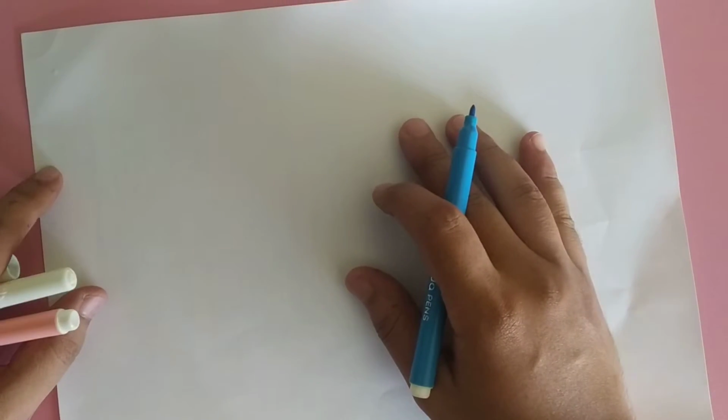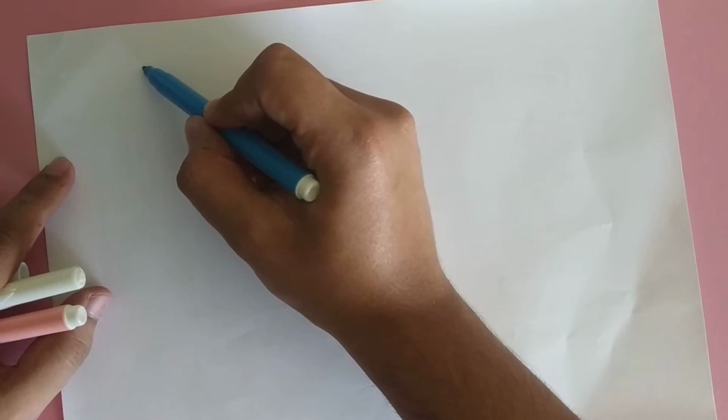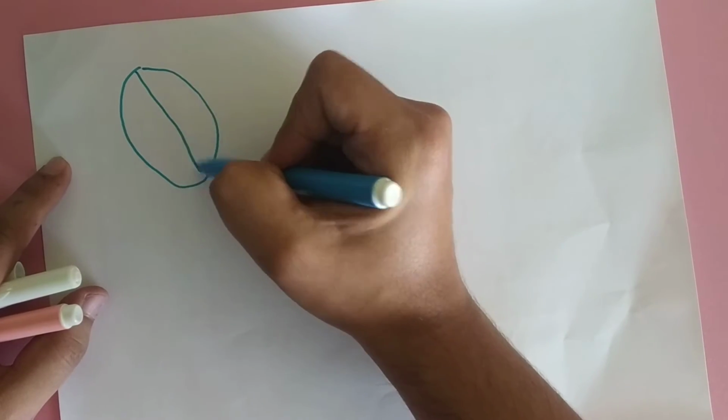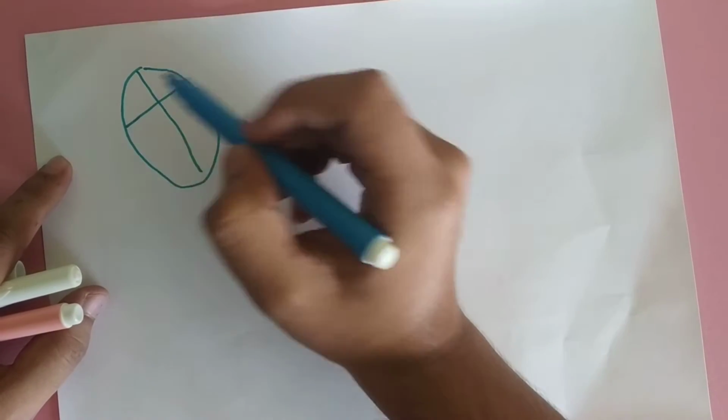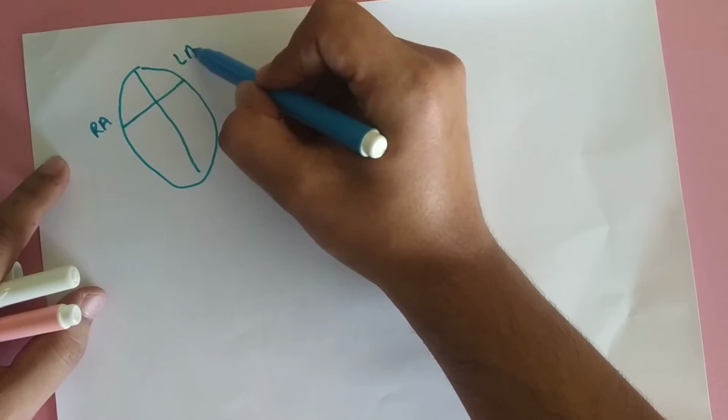Greetings to all. In this video we will be discussing what changes you will be finding in case of atrial enlargement in ECG. So first of all we will learn from the basics, and then I will draw a representation of the heart. So this is your heart, and this is the right atrium and this is the left atrium.